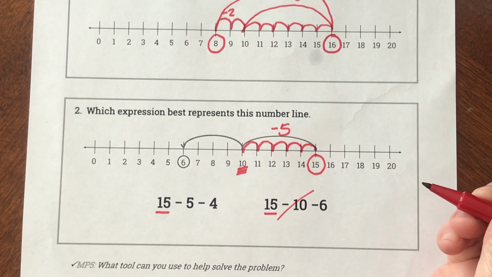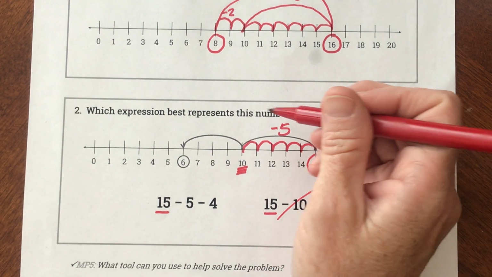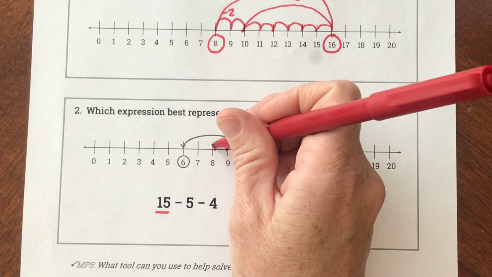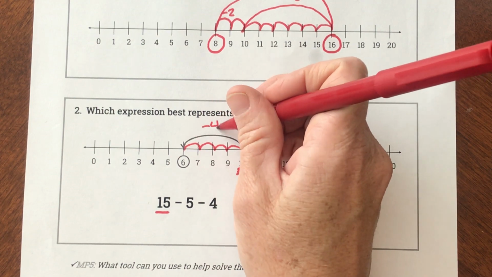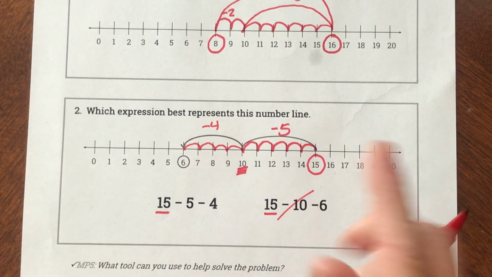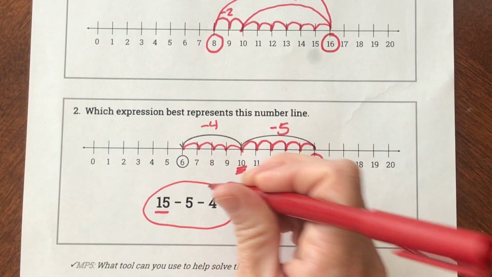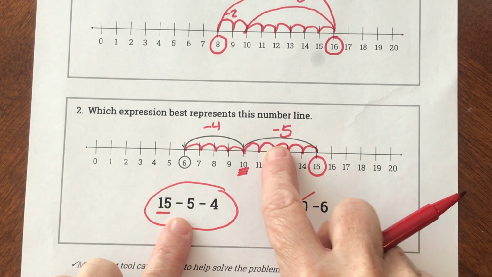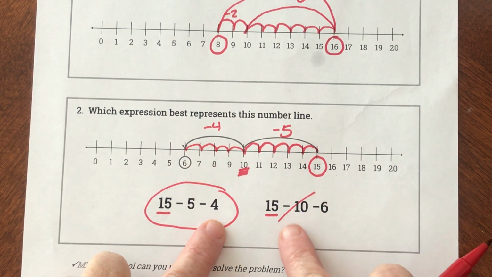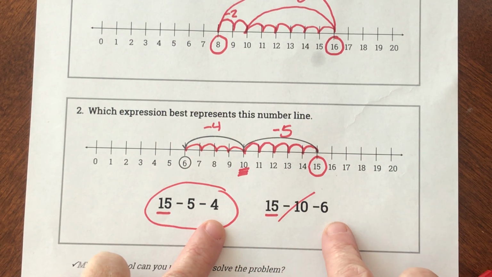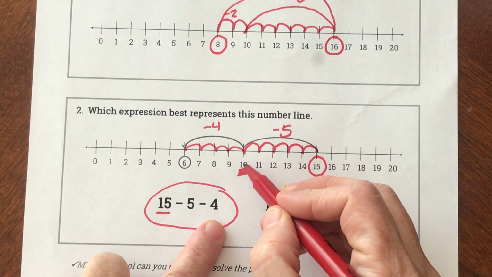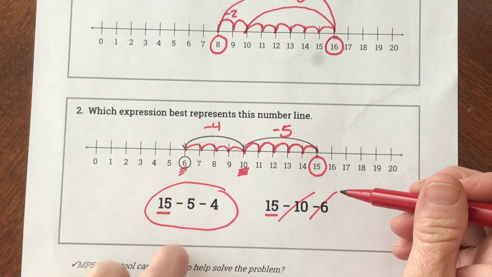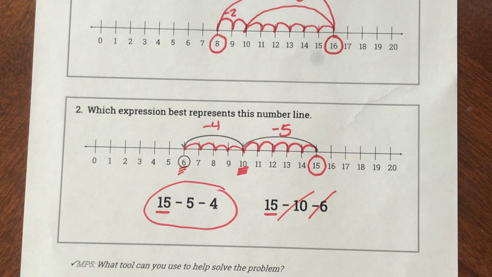So I know that's wrong, boys and girls. After they subtracted 5, how many more did they subtract? 1, 2, 3, 4. They subtracted 4 more. So this would be my correct answer because they started with 15, then they subtracted 5, then they subtracted 4 more. They never subtracted 10 or 6. They got to 10 and they got to 6, but they didn't subtract those. Okay, so let's try some of these together, boys and girls.